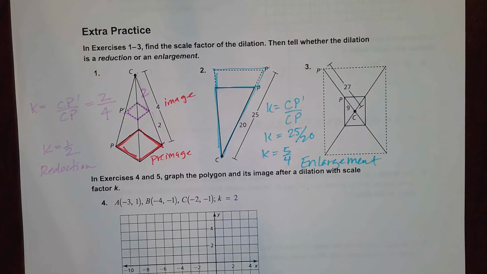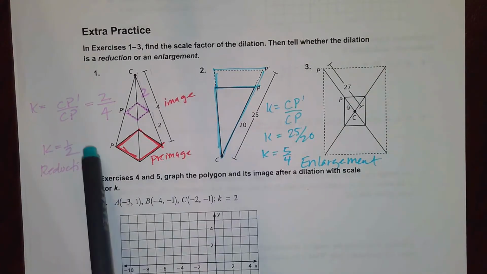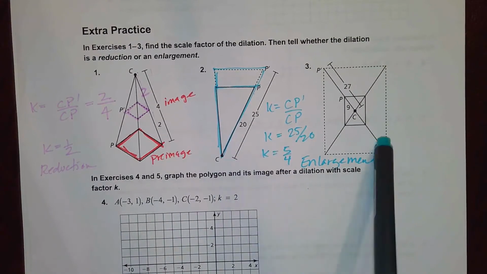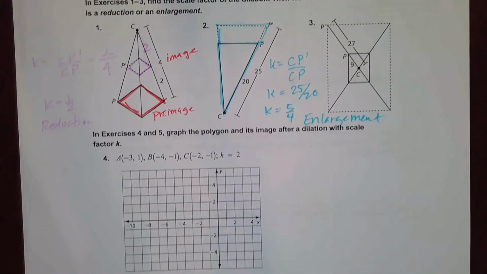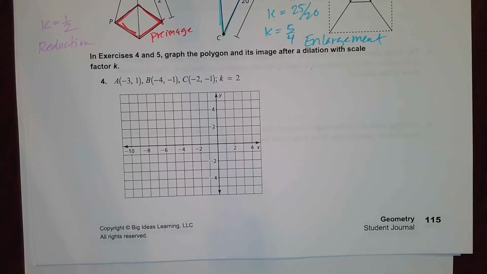All right, the last one, I'm going to leave this one for you guys to practice. Again, just following the same order with 1 and 2, I'd like you to practice number 3. All right, number 4, I want to go over an example like this one. It says, graph the polygon and its image after the dilation with a scale factor k.